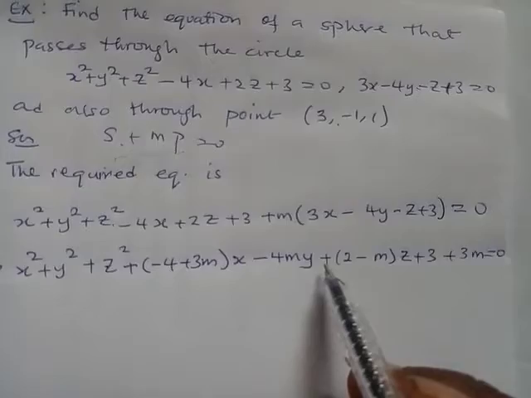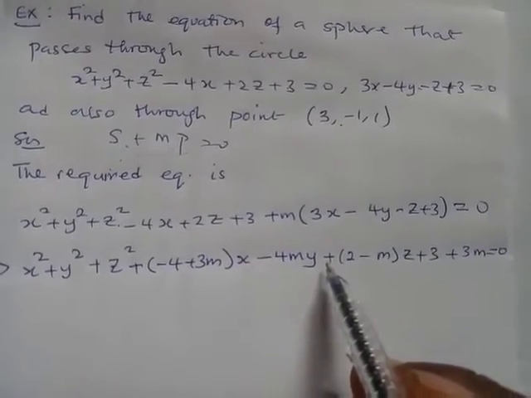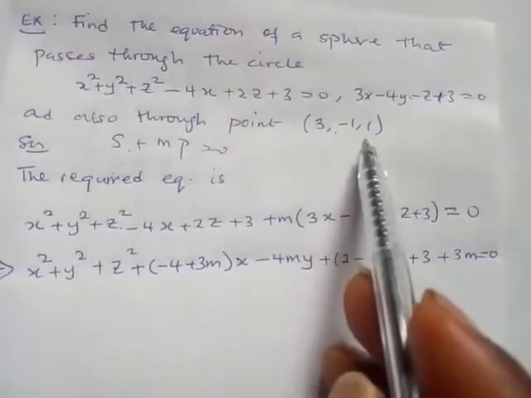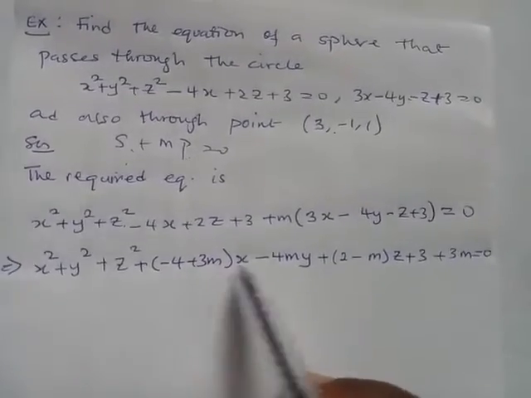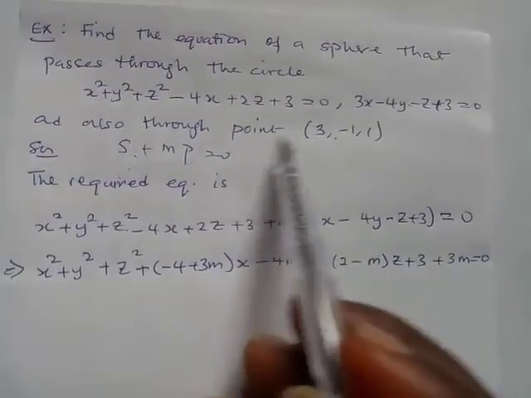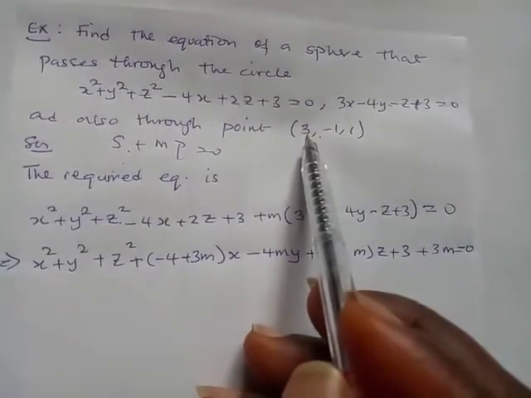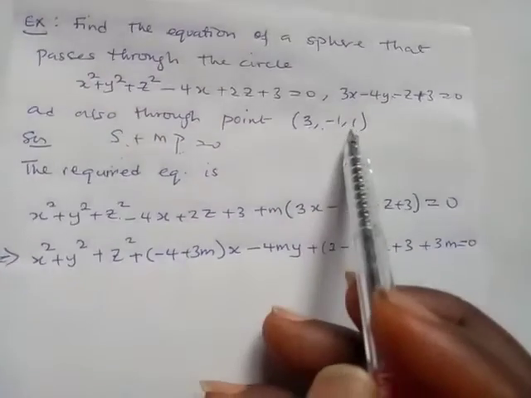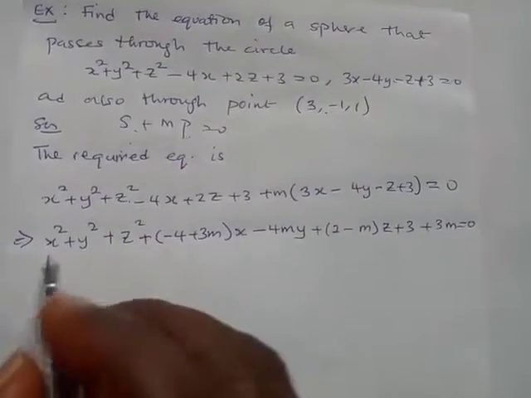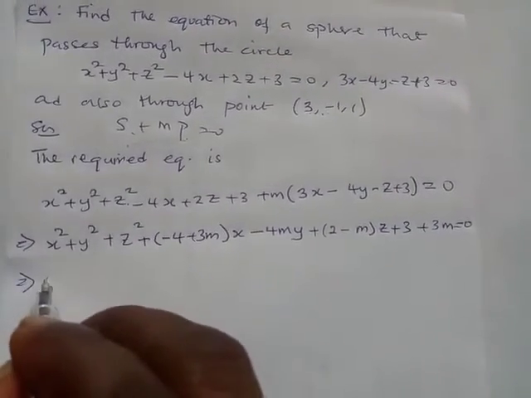But we need to know that the sphere we are talking about also passes through this point. We need to use this in order to find the value of this M. If it passes through this point, definitely it must satisfy this equation. That is, we can put x to be 3, y to be minus 1, and z to be 1. And in doing so, we should have the following.